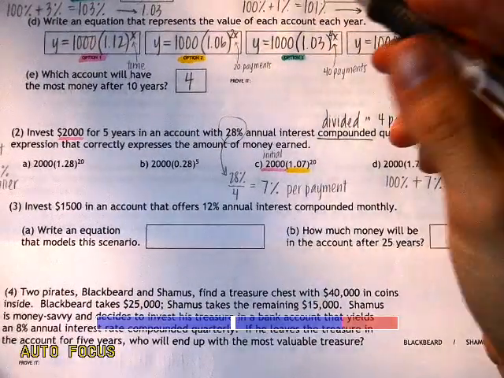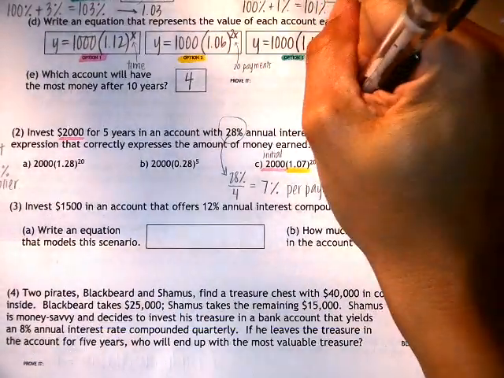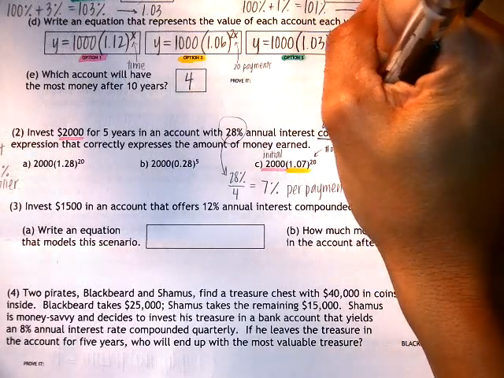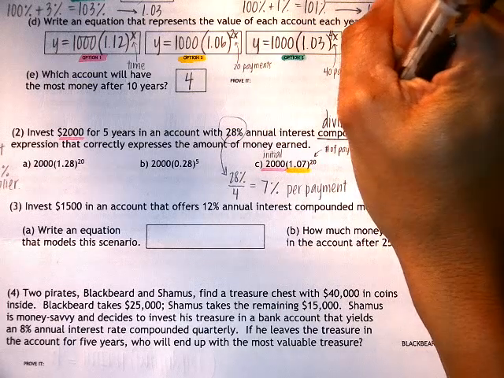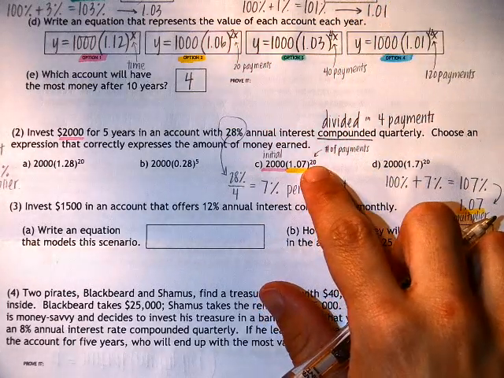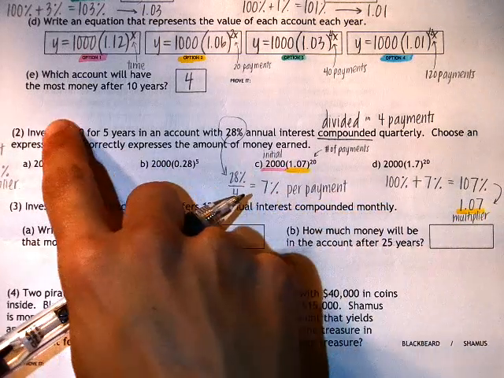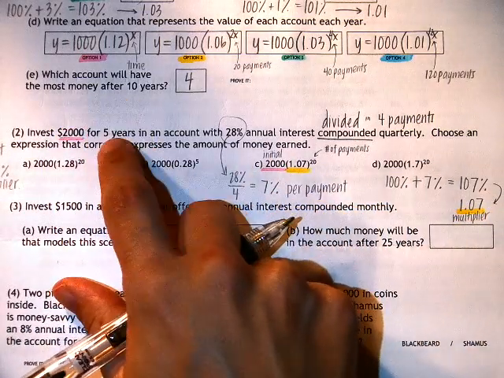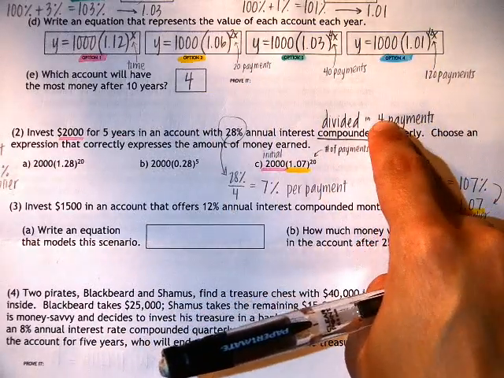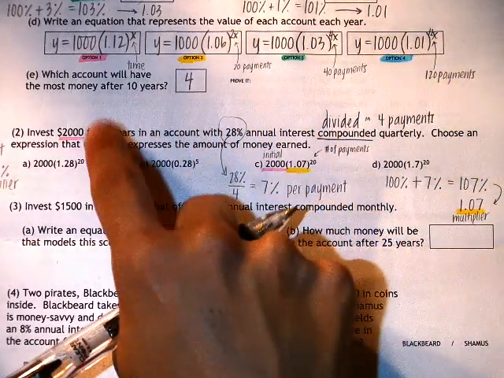If we think about this power, that's supposed to be how many payments we have. And I have to think about this in the context of the question. If I'm getting 20 payments, how's that possible? Looking at the question, 5 years, 4 payments quarterly, 4 payments per year. So I'm getting 4 payments a year for 5 years.